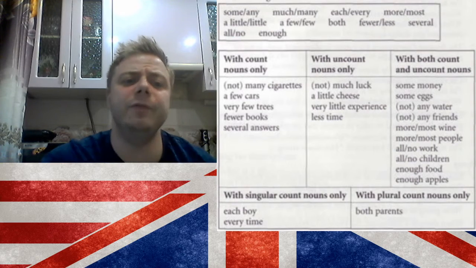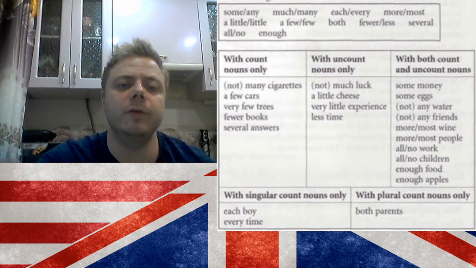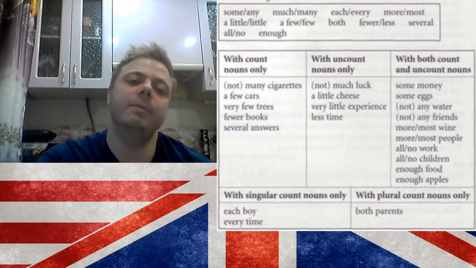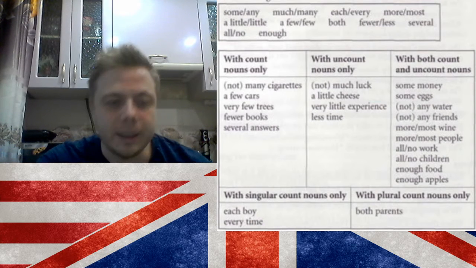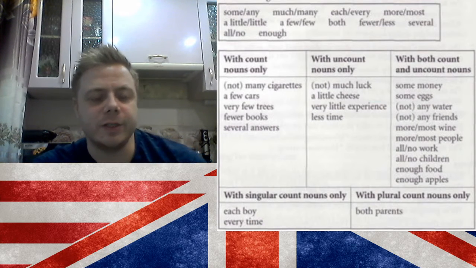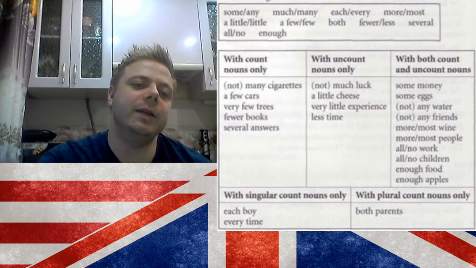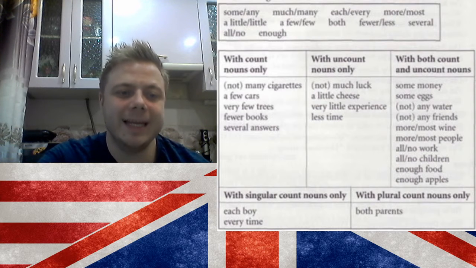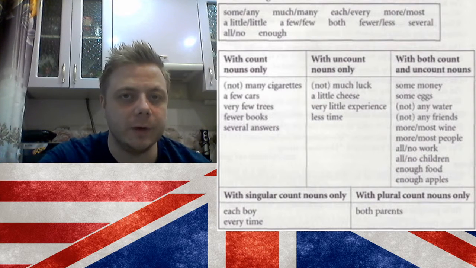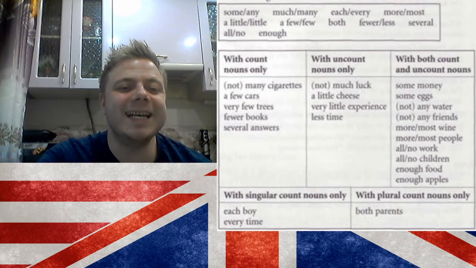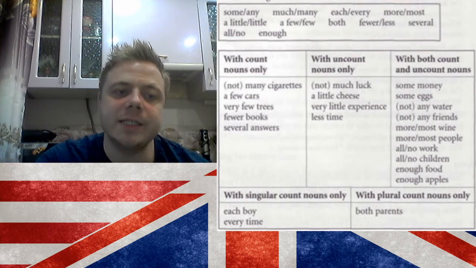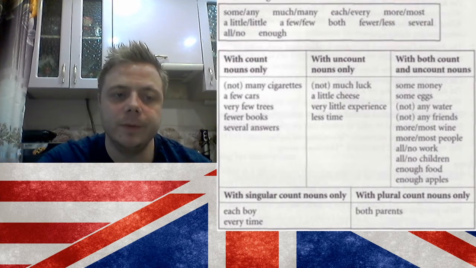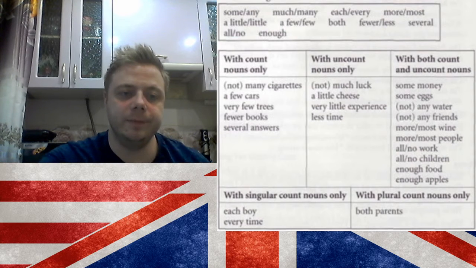A little and a few express a small amount or number in a positive way, although there is only a little, it's probably enough. Can you lend me a little sugar? A few friends are coming round tonight. Little and few without the article express a small amount in a negative way. There is not enough. Very few people passed the exam. It's not good. There's very little milk left.